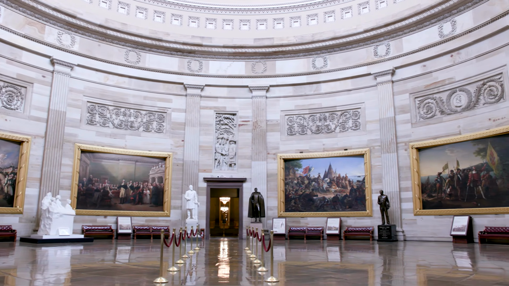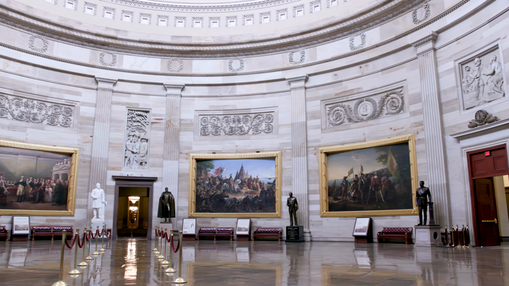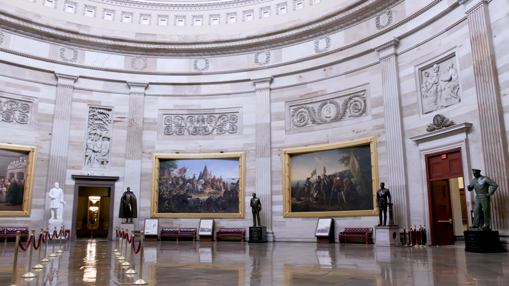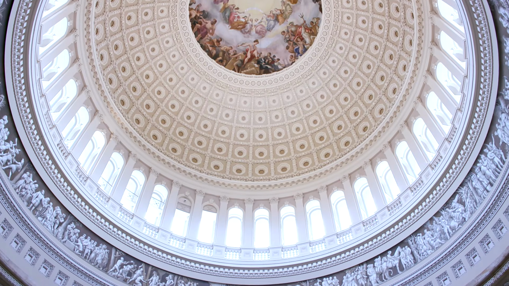What words would you use to describe this space? I have heard many people use the word majestic. Do you agree? The 36 windows lead our eye up to the top of the dome, where we see the first piece of art we are going to talk about.